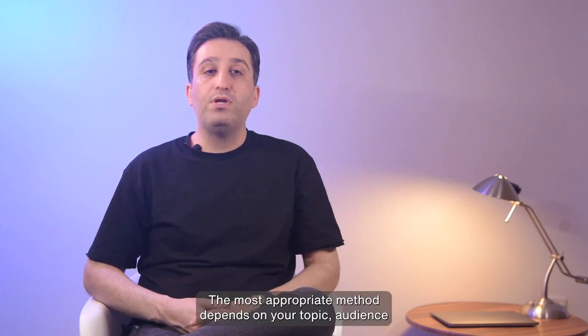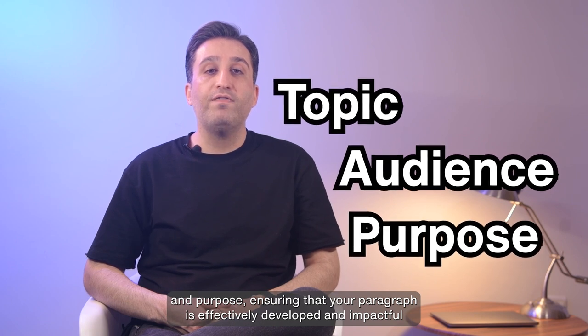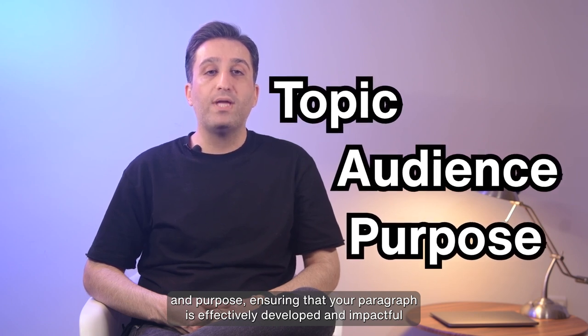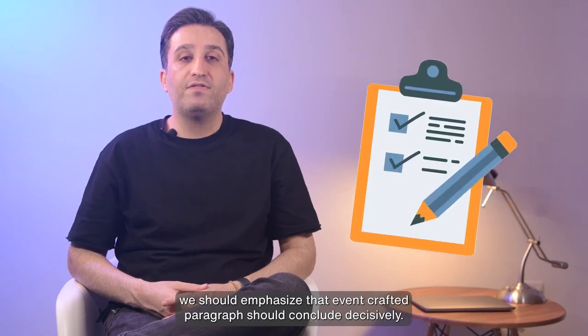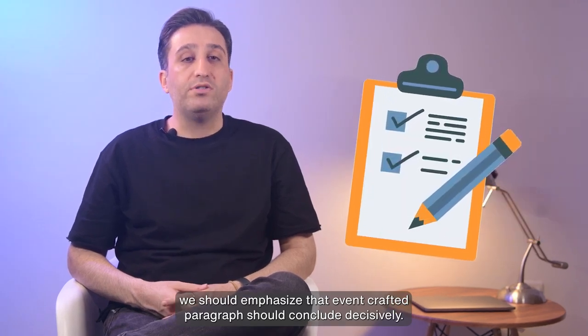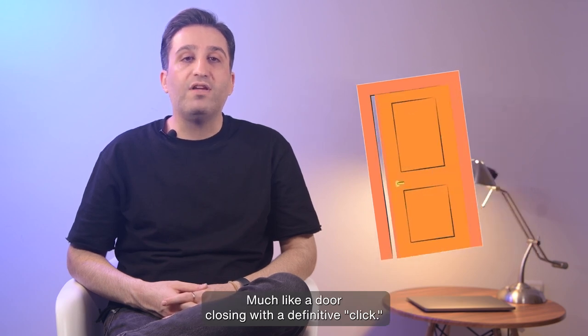Selecting the most appropriate method depends on your topic, audience, and purpose, ensuring that your paragraph is effectively developed and impactful. Now that we have covered topic sentence and supporting sentences, we should emphasize that a well-crafted paragraph should conclude decisively, much like a door closing with a definitive click.